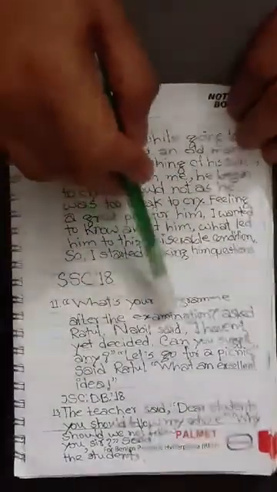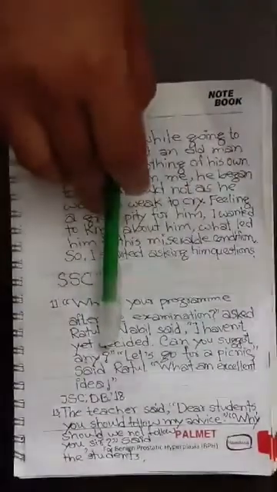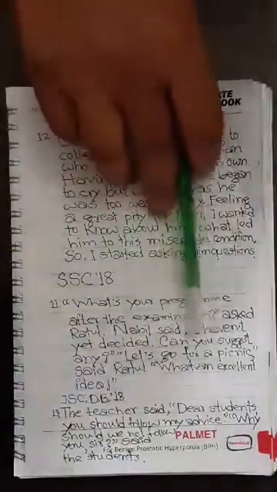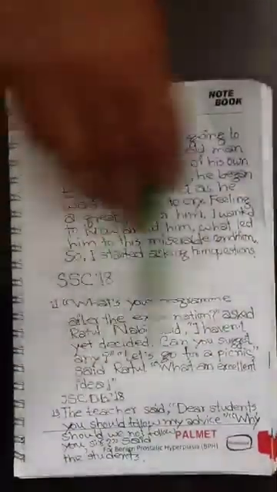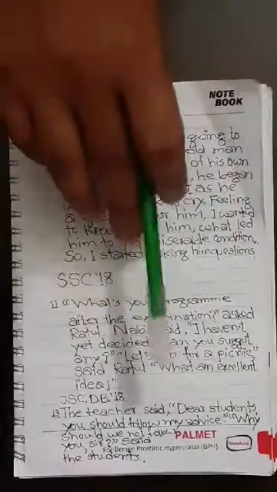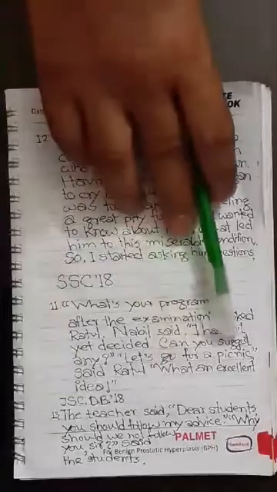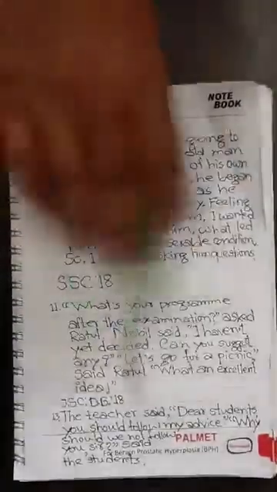Nabil said, comma, inverted comma, "I haven't yet decided," full stop. "Can you suggest any?" Inverted comma, question mark, inverted comma. And "Let's go for a picnic," said Ratul. It's also in inverted commas, then "said Ratul," full stop. And another direct speech in double quotation: "What an excellent idea!" with an exclamation mark, as it was an exclamatory sentence, and inverted comma close.